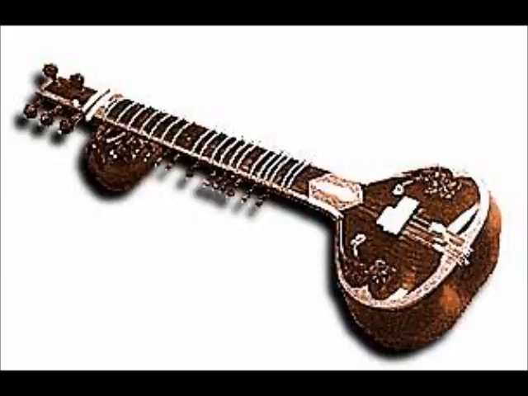The fourth kind of instrument is a chordophone. A chordophone is basically any kind of guitar or something that has chords that vibrate when the instrument is played to produce sounds.